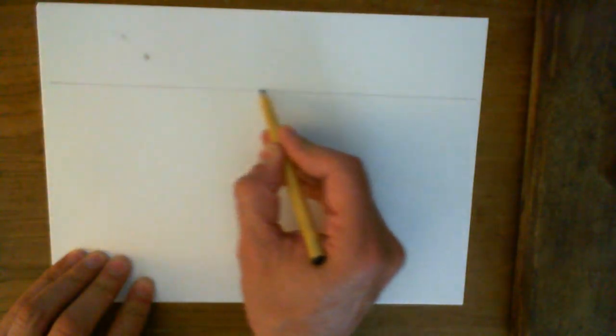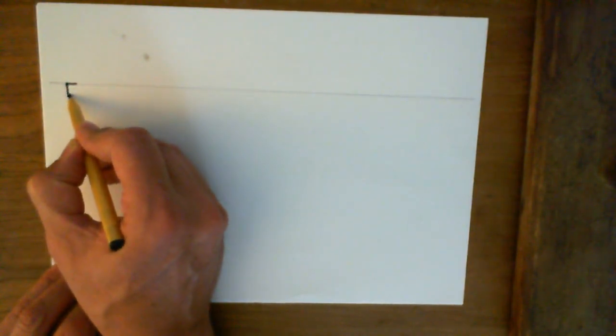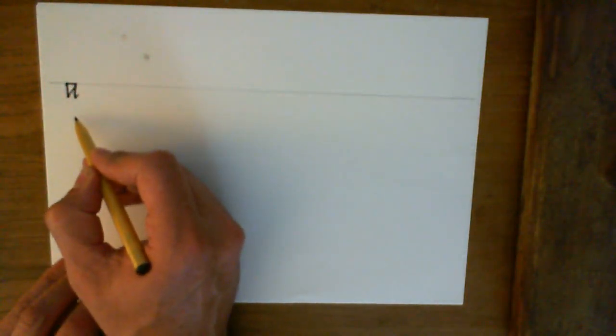The first letter is the letter A, and what this alphabet does is it hangs down from the line. So you use the line for the top of the letter. So here's your A. You straight line across, straight line down, straight line up, straight line down, like that. And it hangs down from the line.